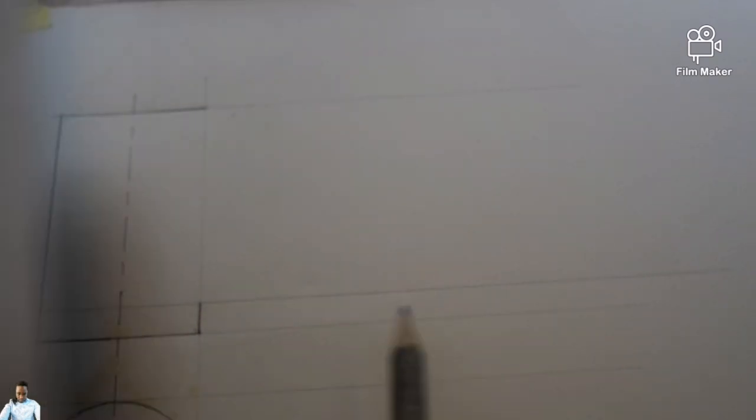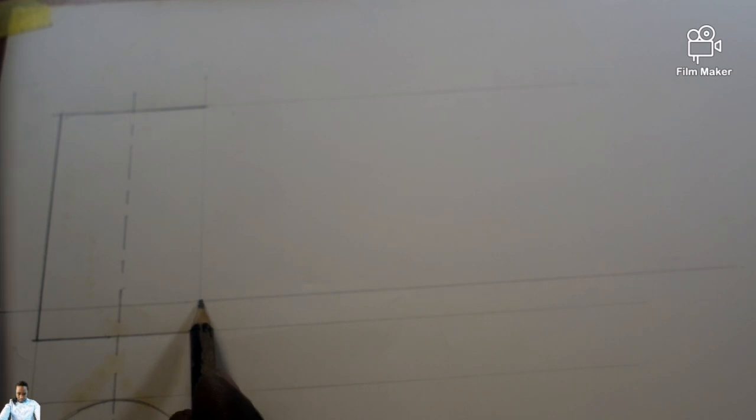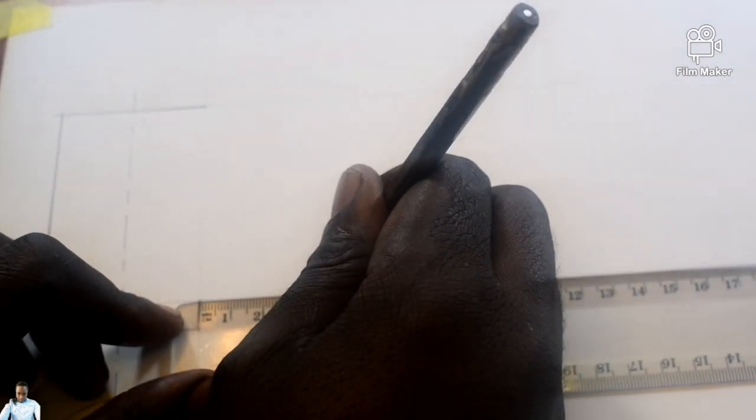Then from that faint line that I have now, I can record a dimension of 40 millimeter. They said from here till there is 40 millimeter, isn't it? Which means I can record it from here till there, that 40 millimeter. There is my 40 millimeter.